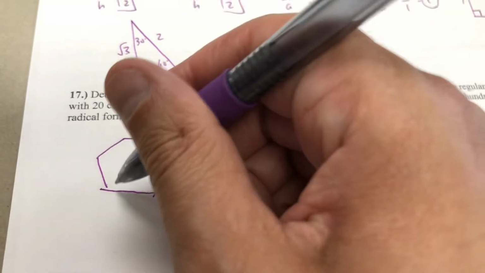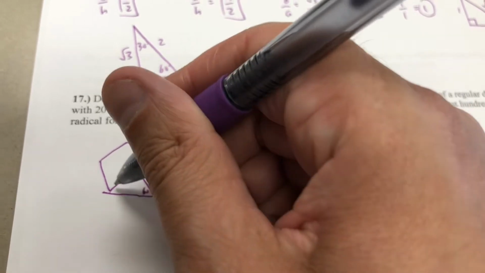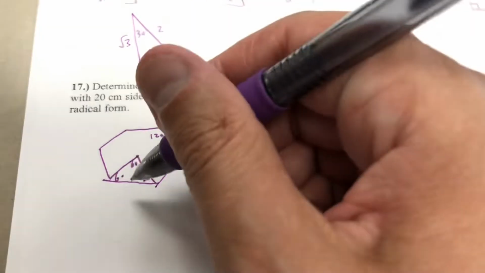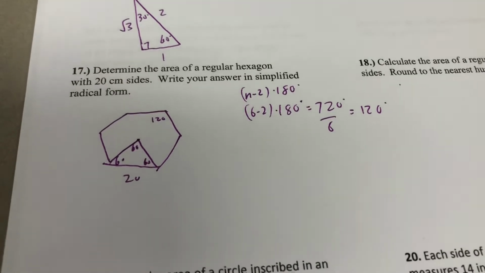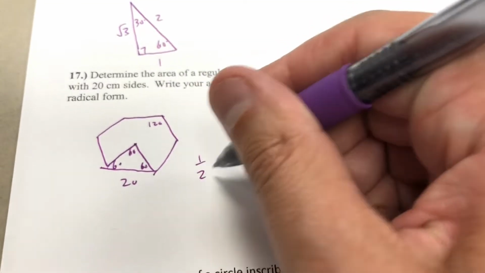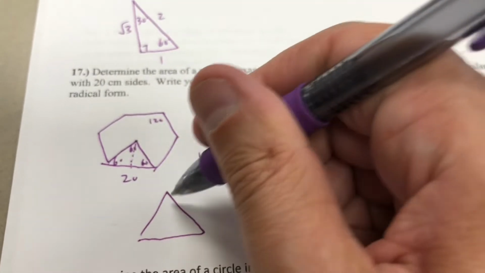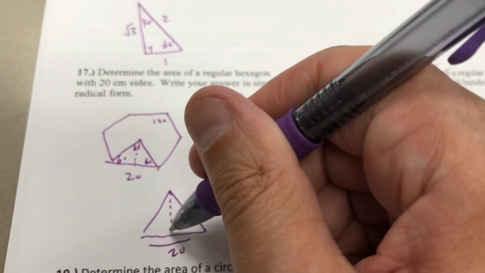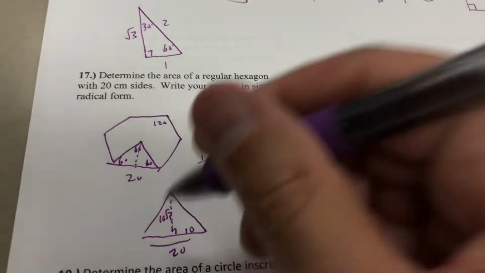And what that tells me is I bisect those 120-degree angles when I create a triangle. We have little 60-degree angles down here. These are equilateral triangles, and side lengths are 20. So you can find the area of one of those triangles and then multiply by 6. I prefer to use the 1/2 the apothem times the perimeter formula. The apothem is going to be the height of one of those equilateral triangles with side lengths of 20. So the half triangle has a base of 10, and that means the apothem is going to be 10 radical 3.